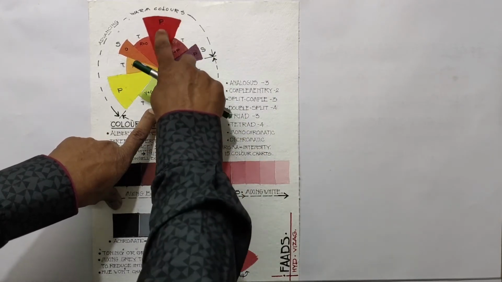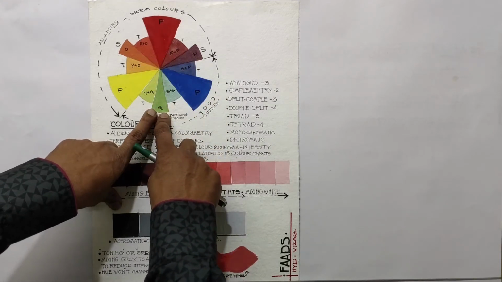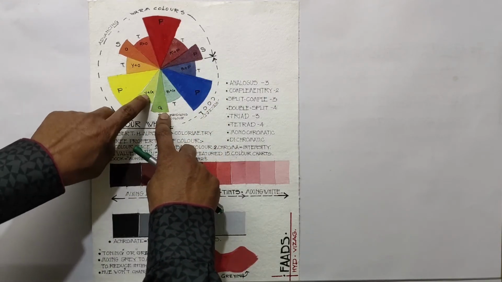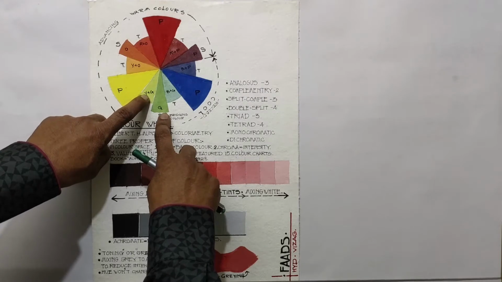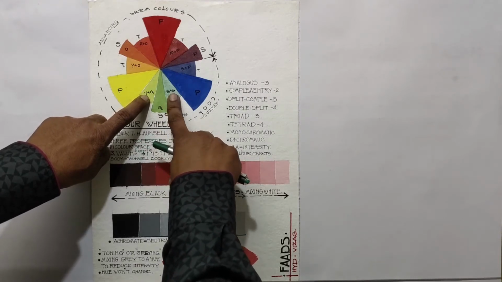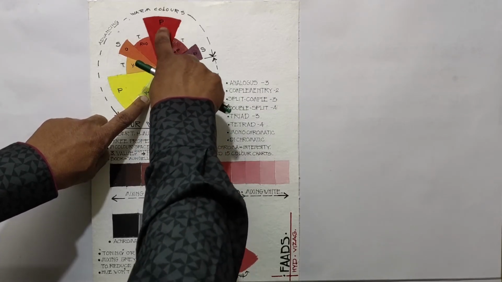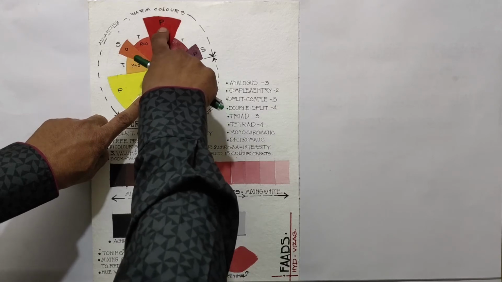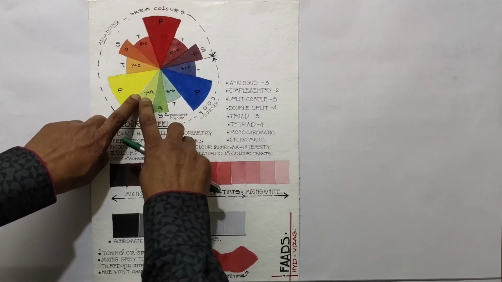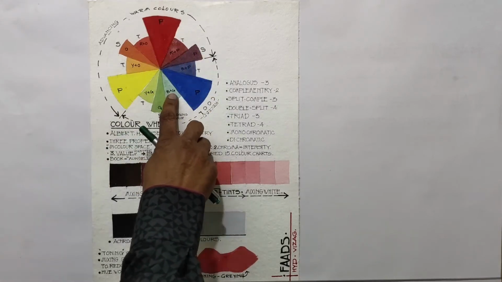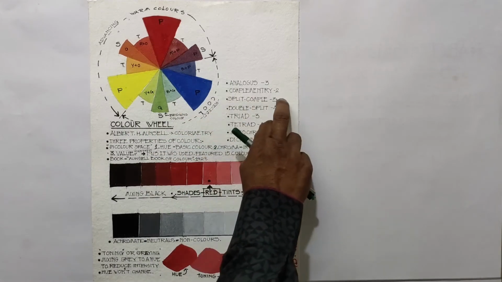We use red and the colors adjacent to green, that is yellow green and blue green. That becomes my split complementary.